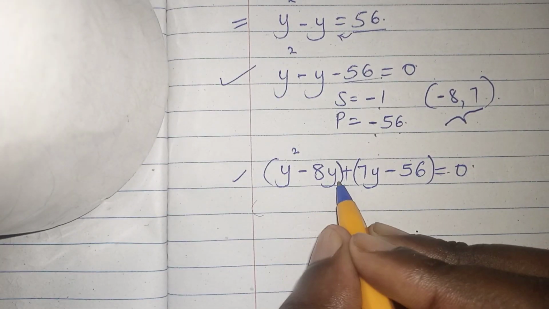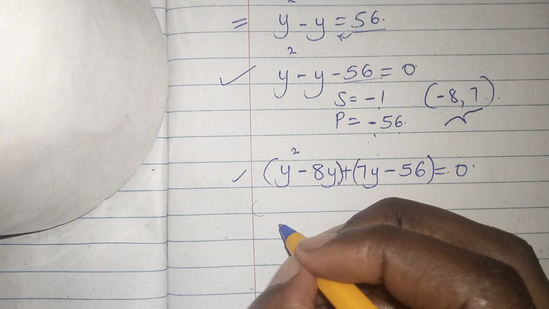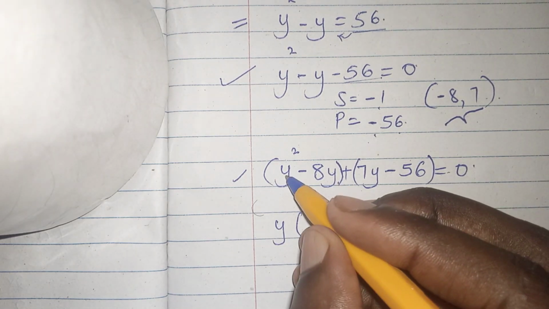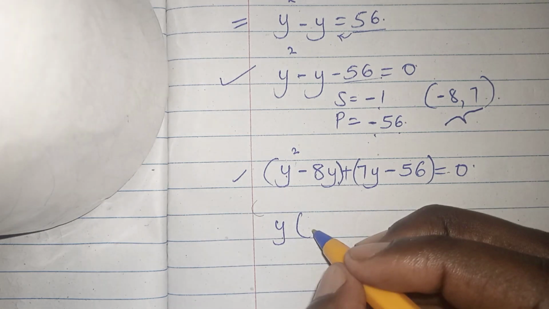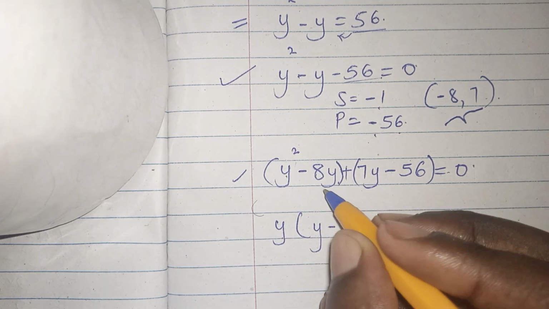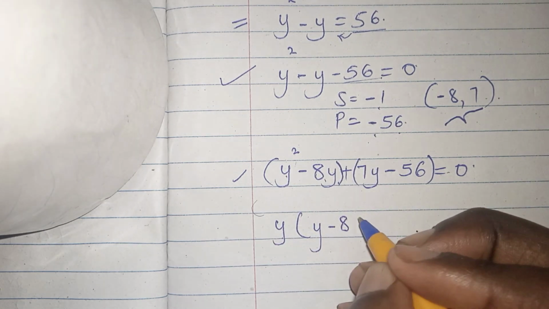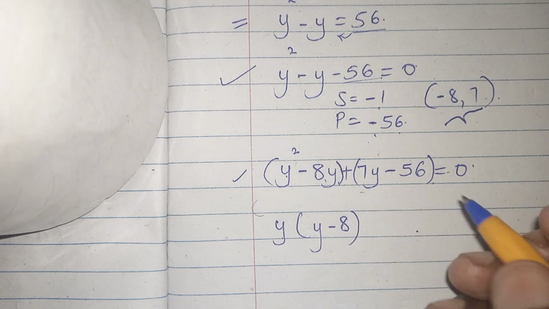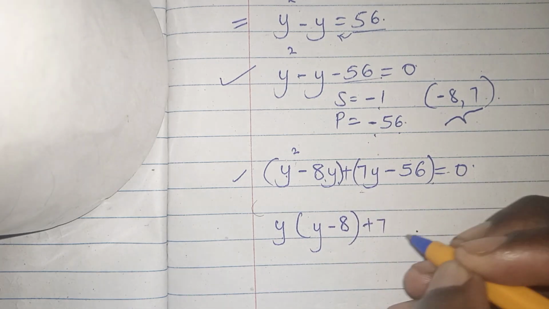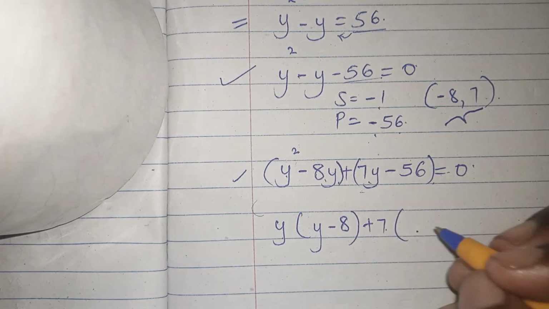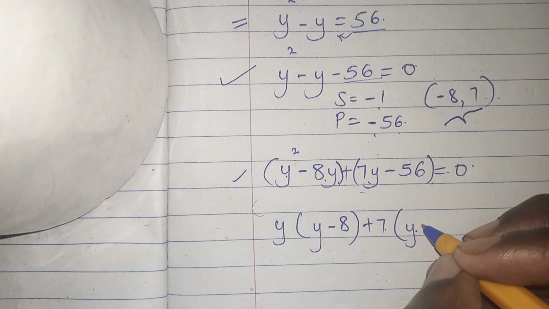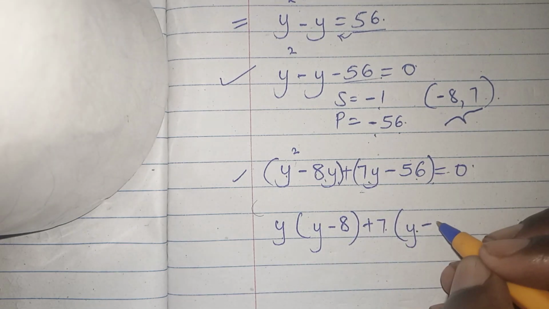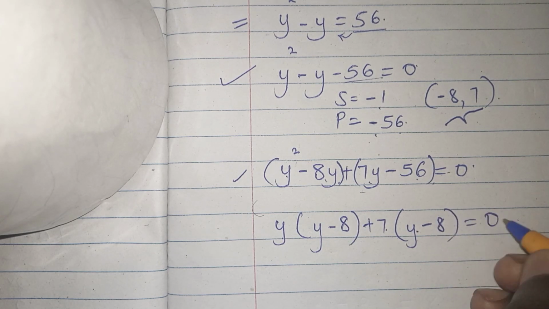So we shall factor out our common factor here, which is y. So y into y squared divided by y, this is y, minus this divided by this gives us 8. Our common factor here is 7. So this divided by this gives us y, minus this divided by this gives us 8 is equals to 0.